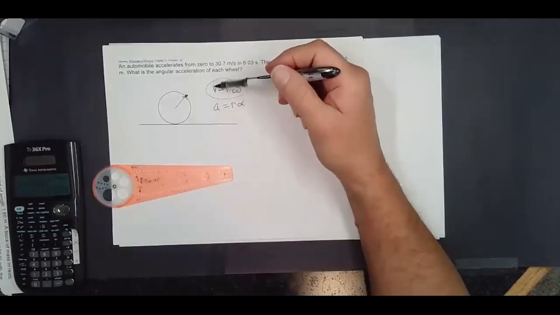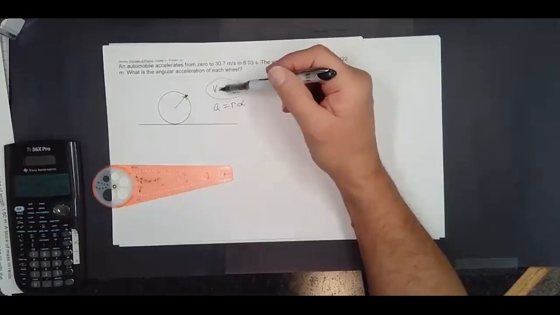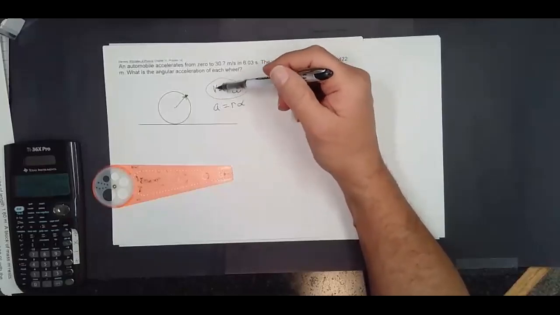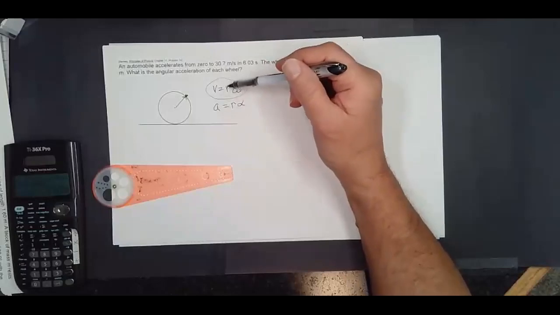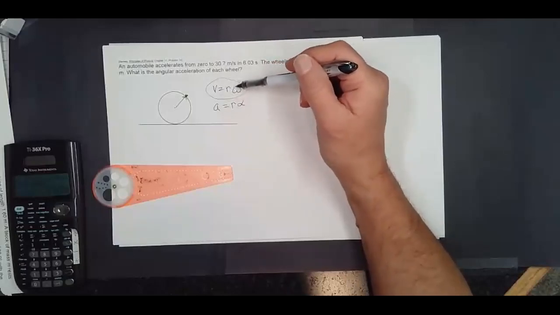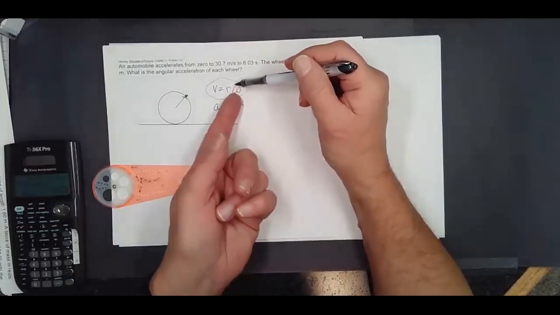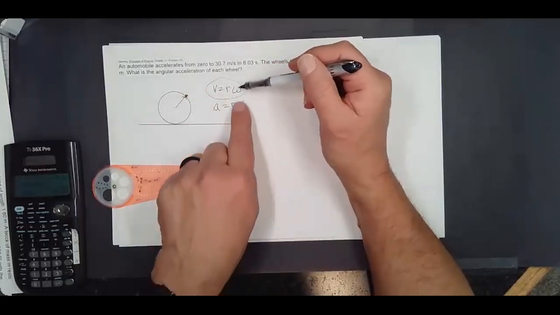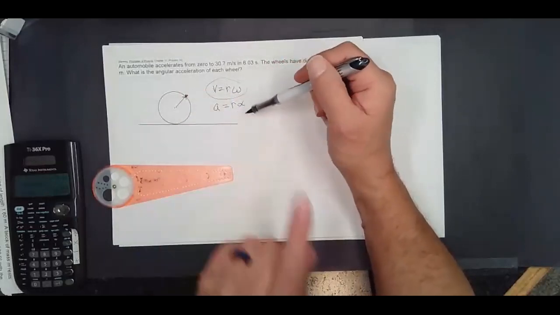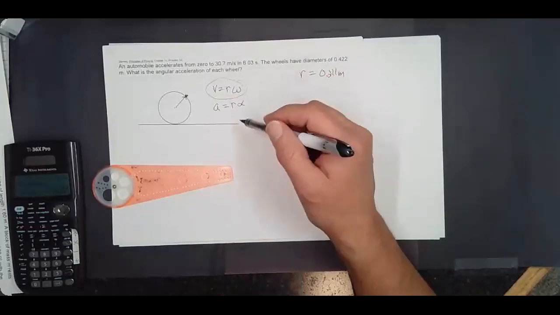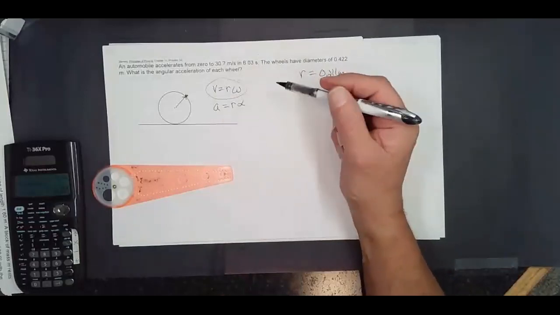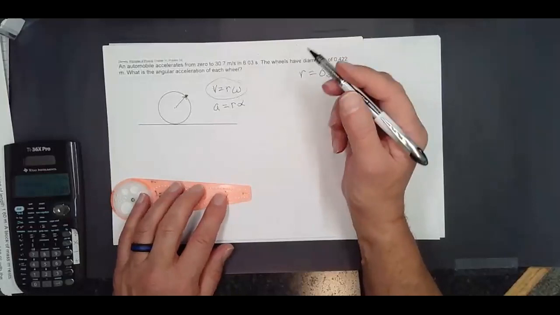And we get that by taking the time derivative of both sides of this equation. dv dt is a, d by dt of r omega. Again, the r is constant. We can pull that out and we'll have r d omega dt, and that's what alpha is. So we can get all of these things by knowing about derivatives.